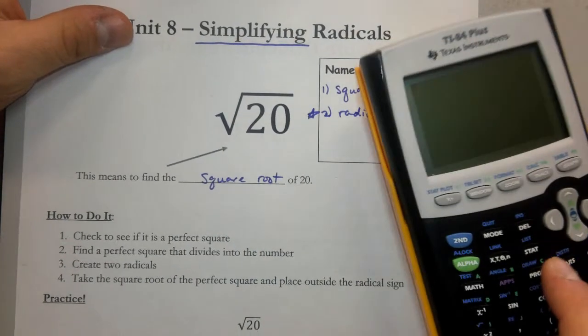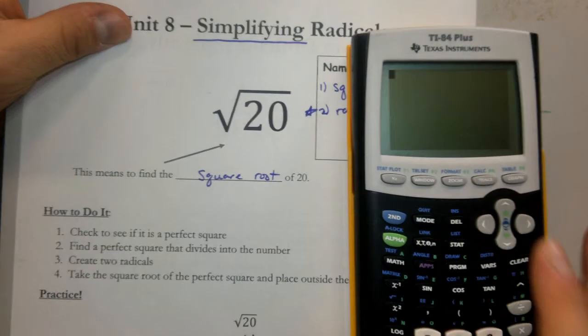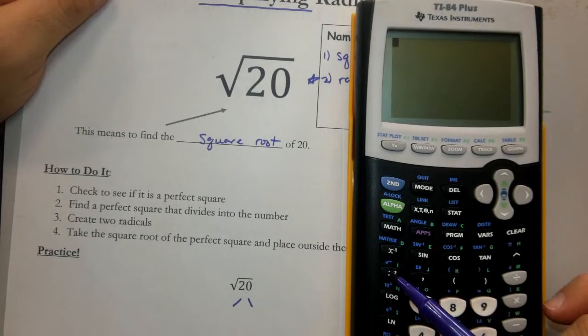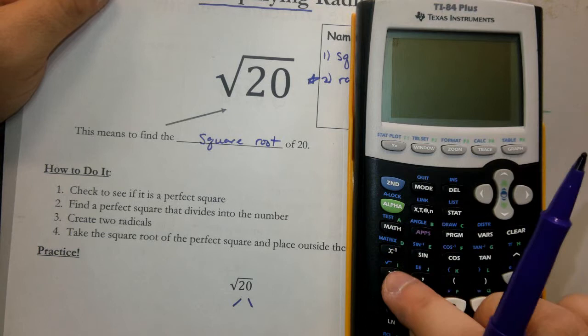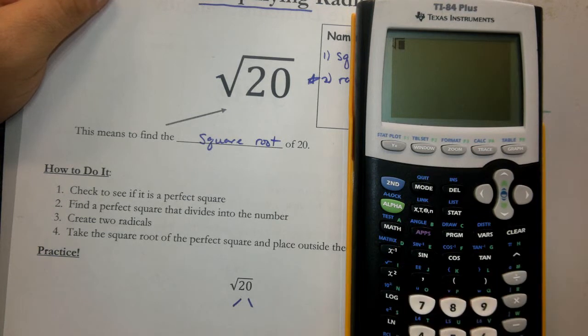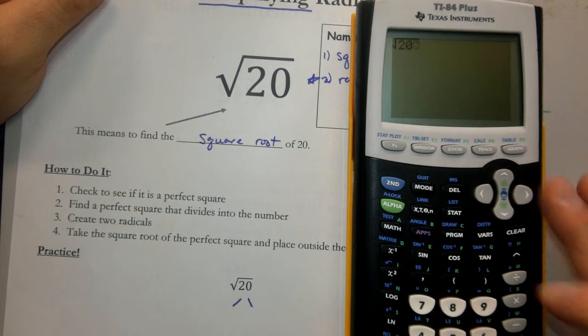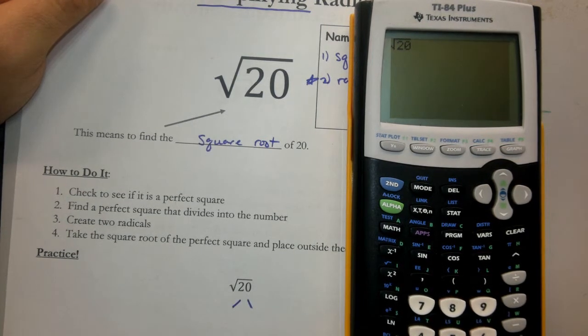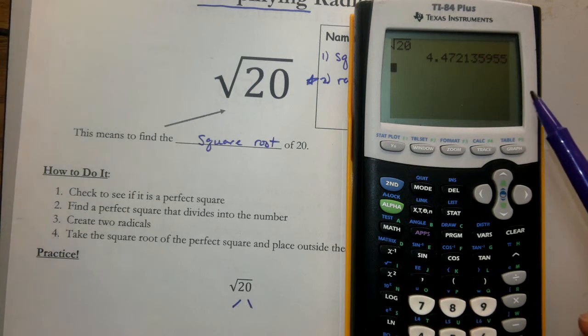Your calculator is equipped to give you this value if you wanted it. There's a square root symbol in blue right here, and so to use it you would hit second and you hit the x squared button, and it'll pull up this radical sign. Now you could just type in 20 and then you hit enter or equals, and it's going to give you a value of 4.47213595, which is great, but the problem with that is I'm not looking for the value of it, I'm looking for you to simplify it.